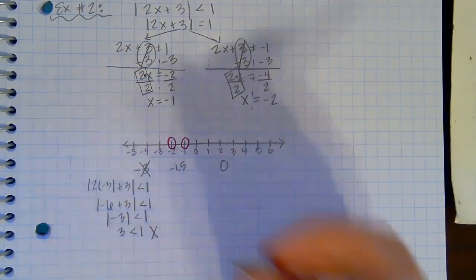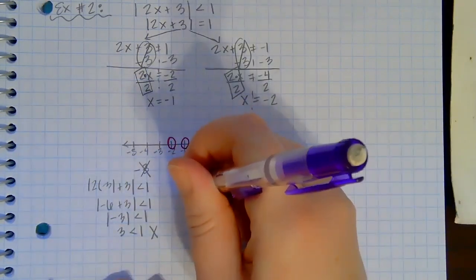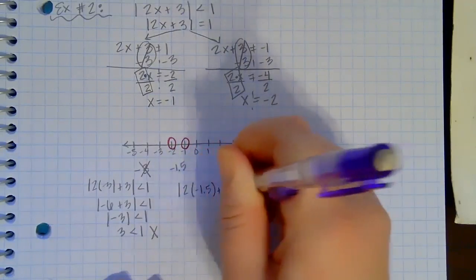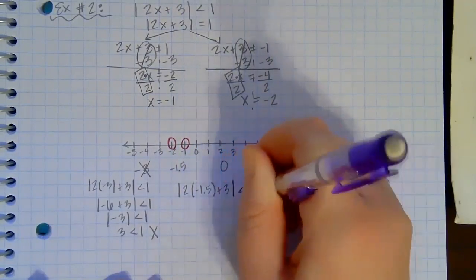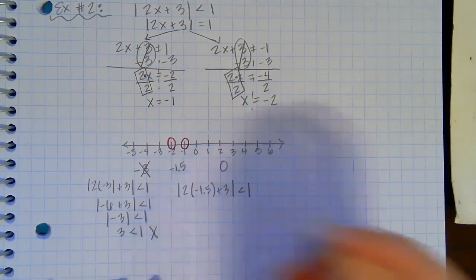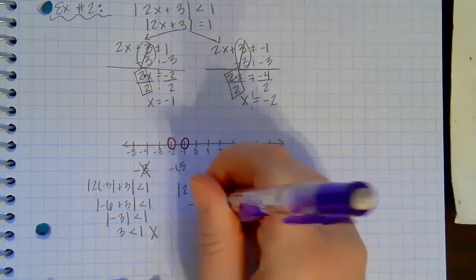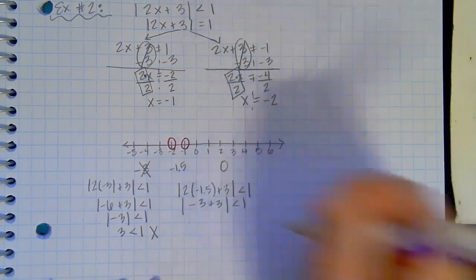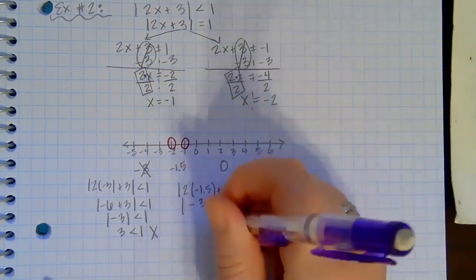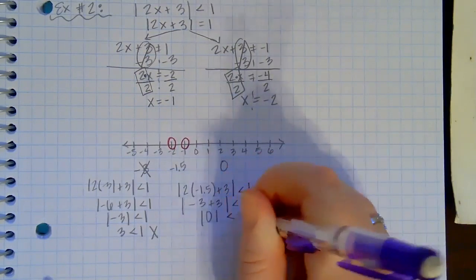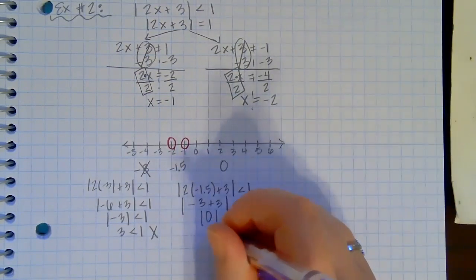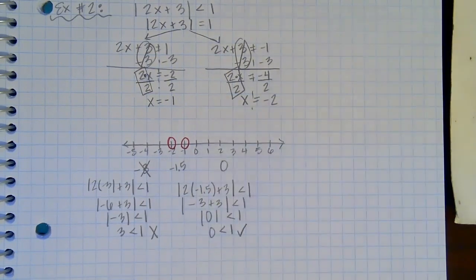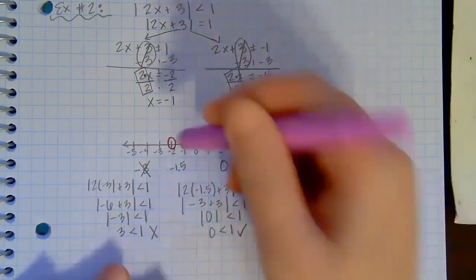Then I'll try with the -1.5. So absolute value of 2 times -1.5 plus 3 less than 1. 2 times -1.5 is -3. -3 plus 3 is 0. And the distance from 0 to 0 is still 0. 0 is less than 1. So I do want to shade in between there.